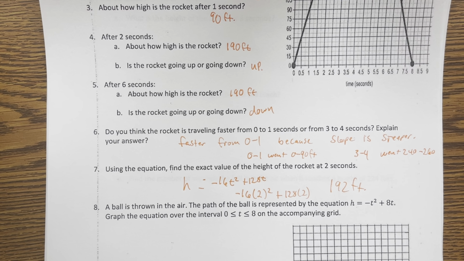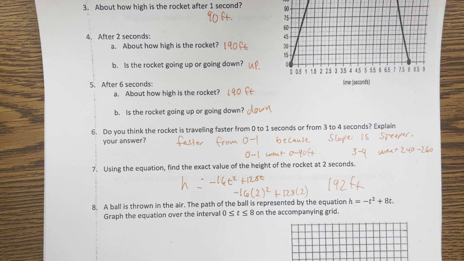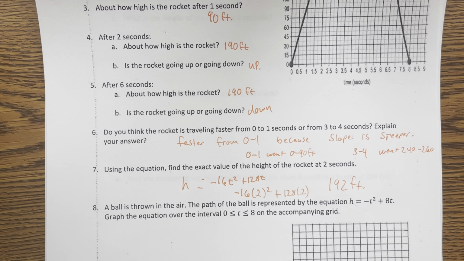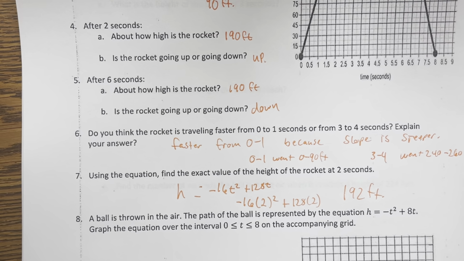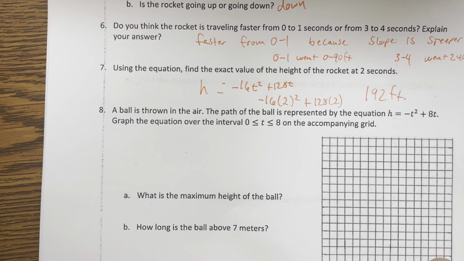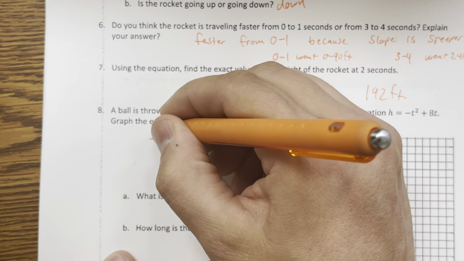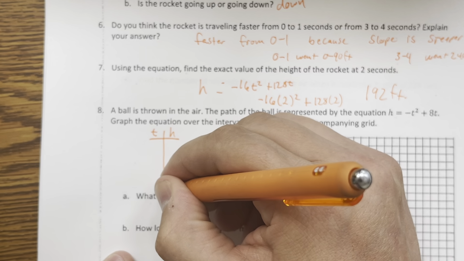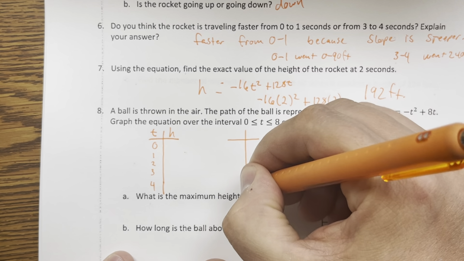So we can use this graph to determine quite a bit of information. On the next one, it says we have a ball that is thrown into the air. The path of the ball is represented by the equation, sorry, negative t squared plus 8t. We're going to graph the equation over the interval from 0 to 8 on the accompanying graph. So the first thing I need to do is make a chart with our time and our height, from 0 to 8.